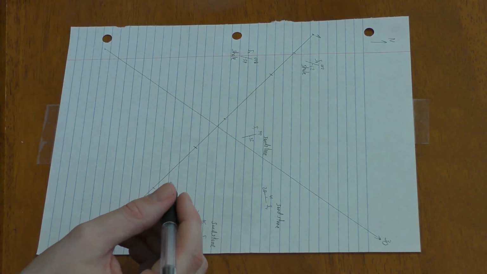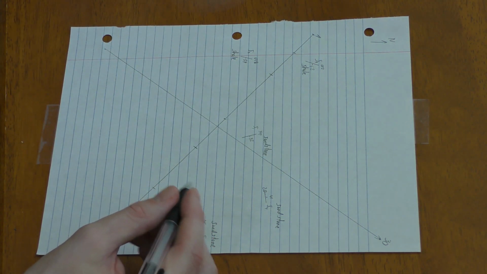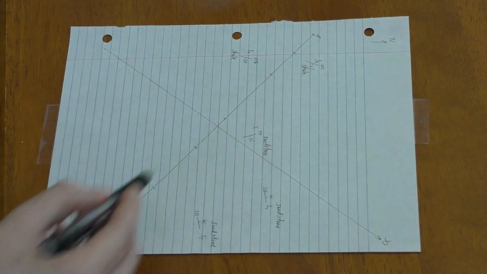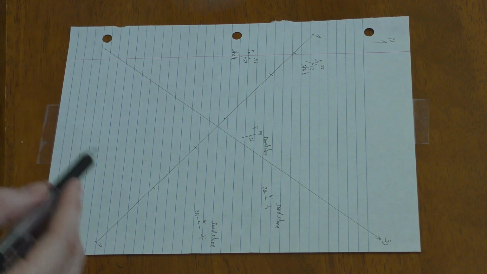And because our fold is plunging, where these end up projecting onto our cross-section are not going to be right on the line. They're going to be either above or below the line.